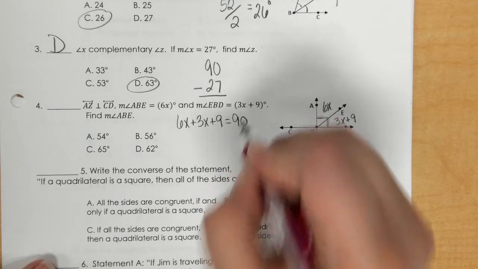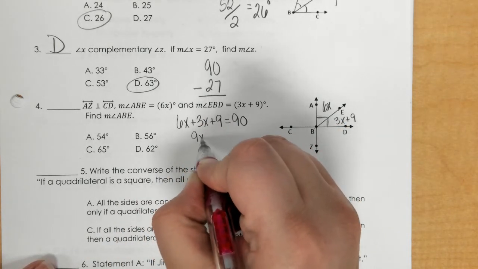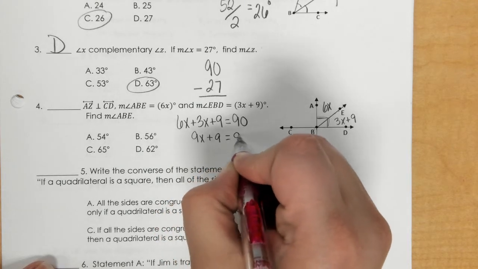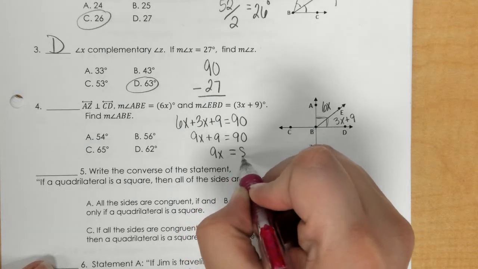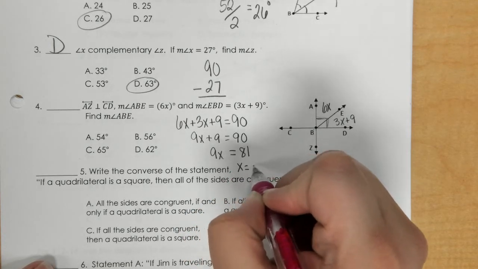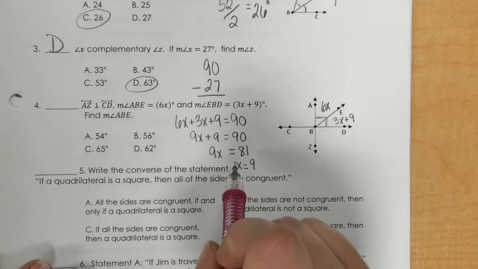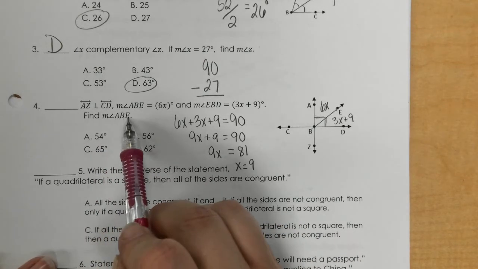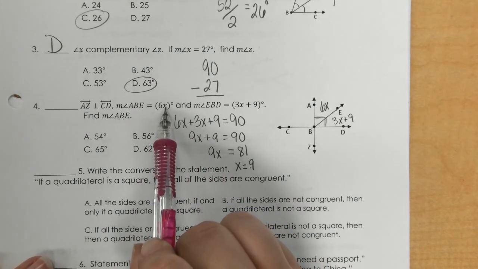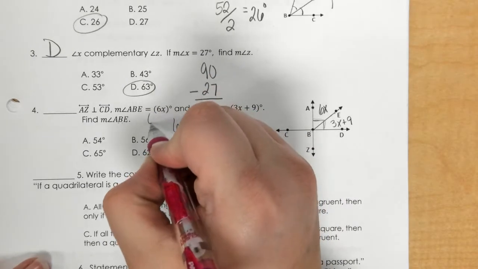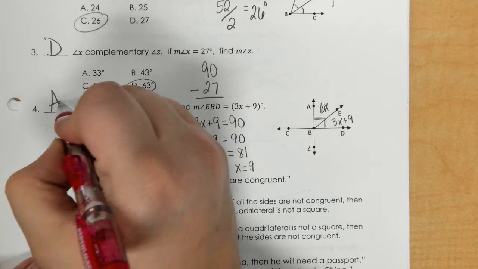90. Okay, so now I can combine like terms. Subtract the 9, I get 81, and if I divide by 9, I get 9. So that's X. But it says that we have to find the measure of angle ABE. So I need to plug the 9 back into this X right here. So 6 times 9 is 54 degrees. So that's A.